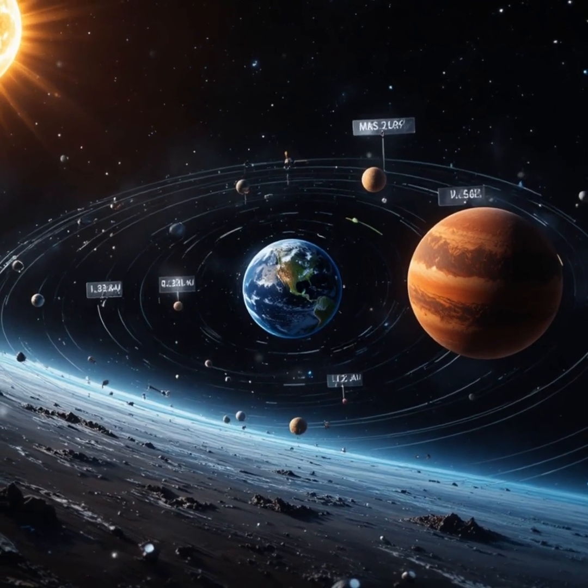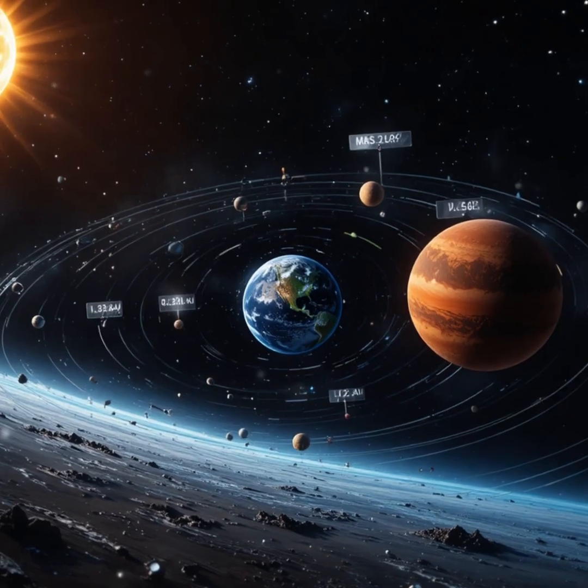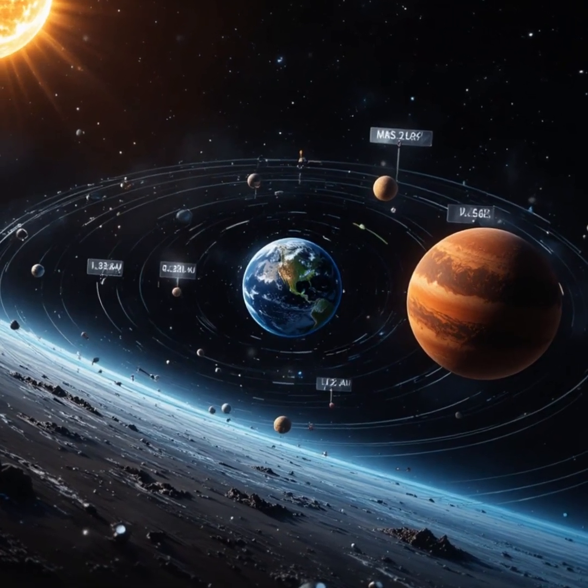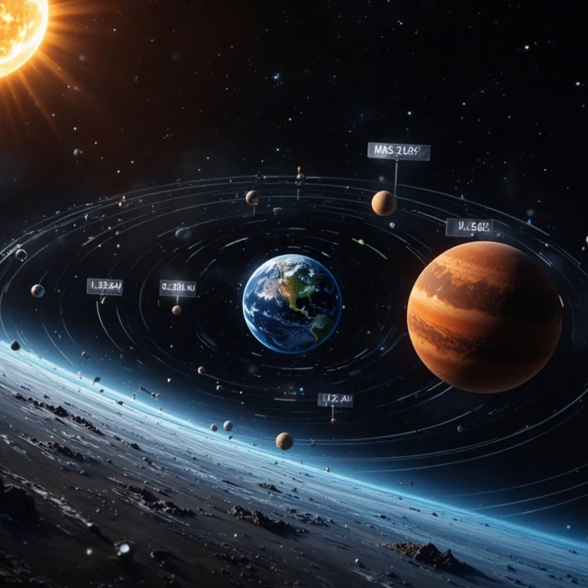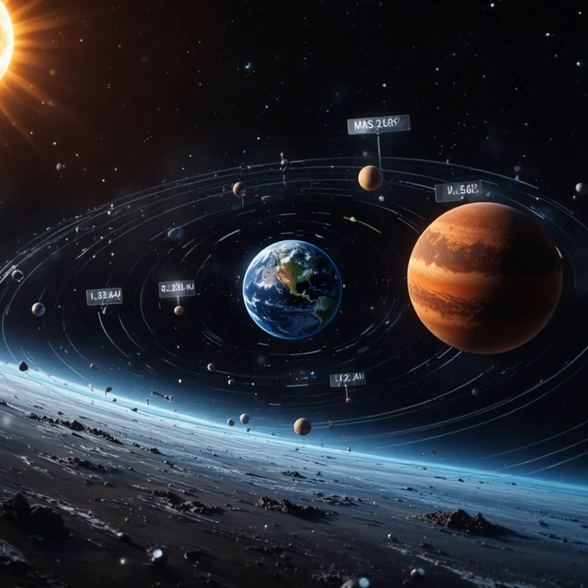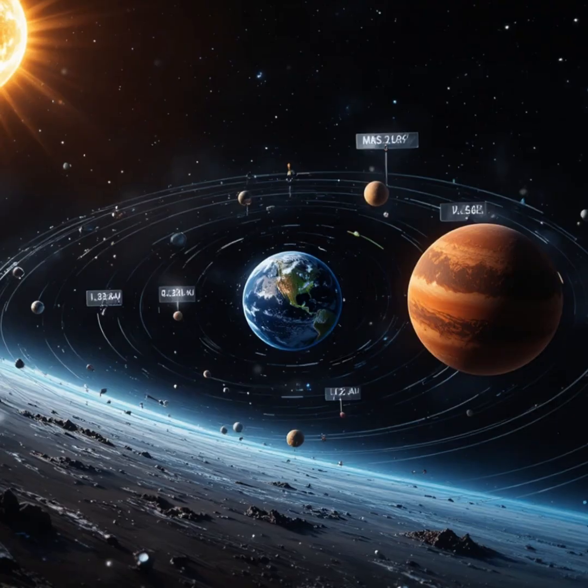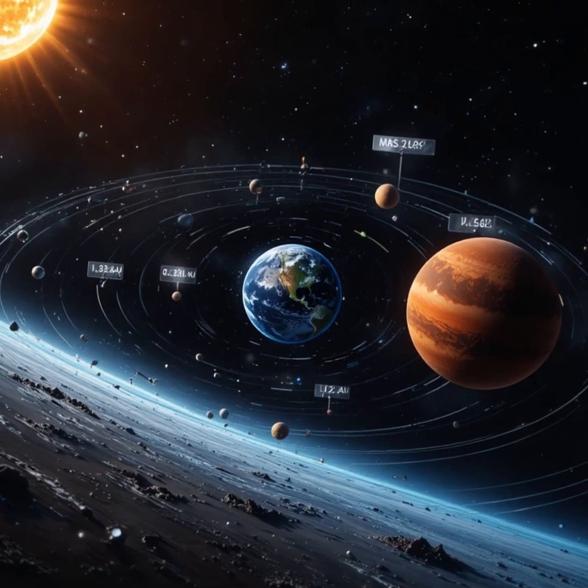Now directly compare the planets. Earth is only 1 AU from the Sun, but Neptune is about 30 AU away. So, in terms of average orbital distance, Neptune is about 30 times farther from the Sun than Earth.